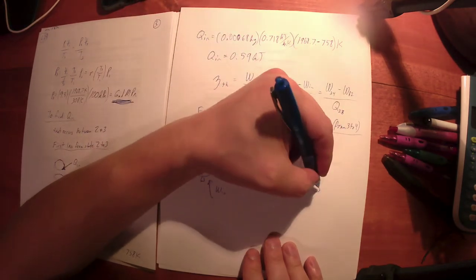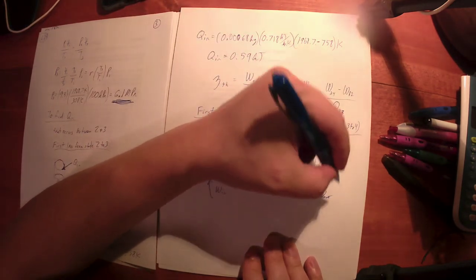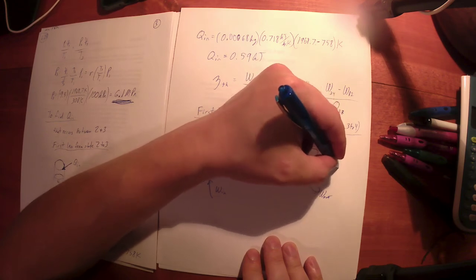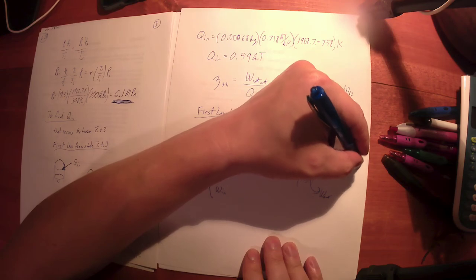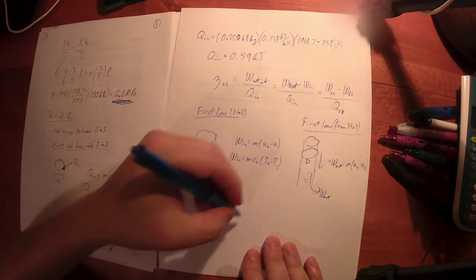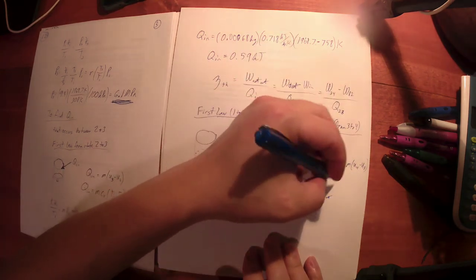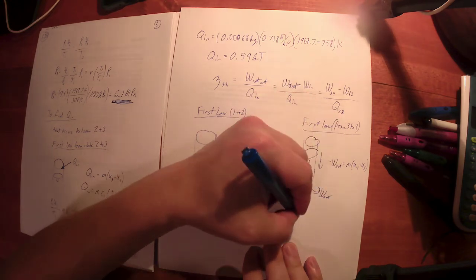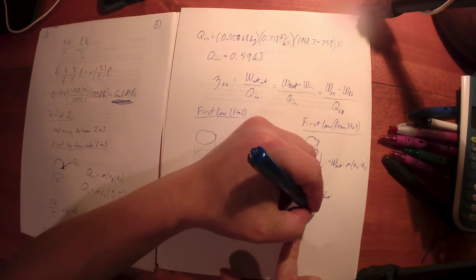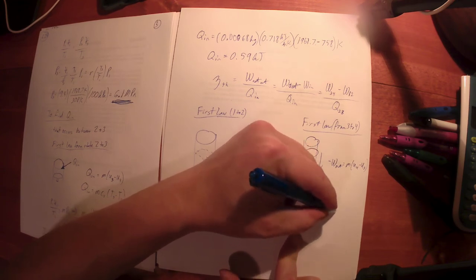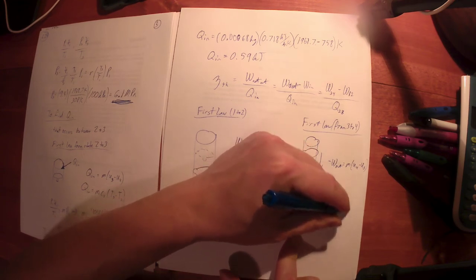So to get this, you're getting work out. So minus work out is equal to m (U4 minus U3). Well, if you distribute the negative sign and convert that to c sub v's, the work out is going to be m c sub v (T3 minus T4).